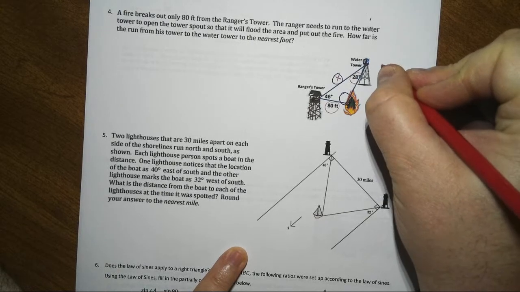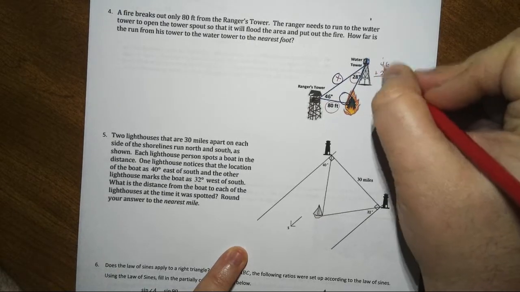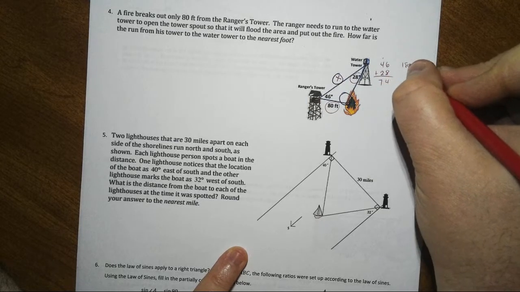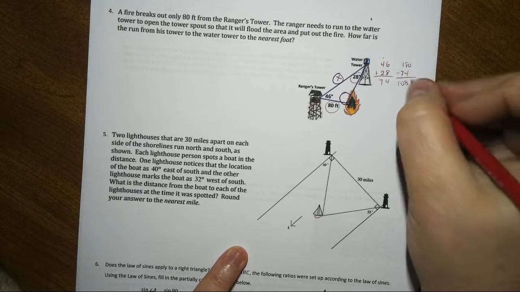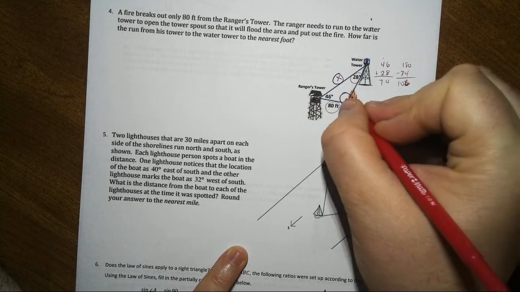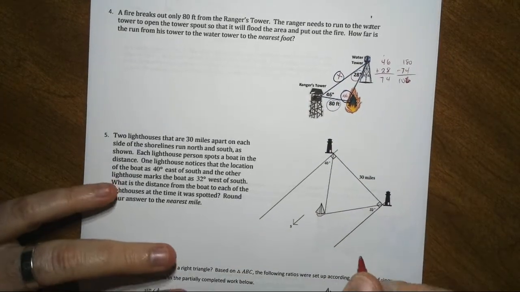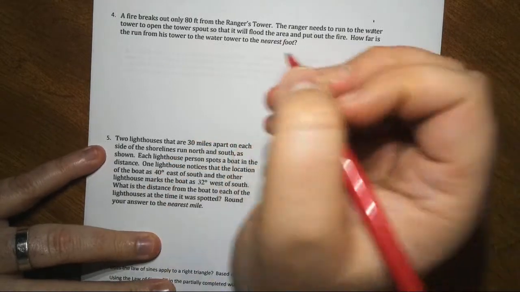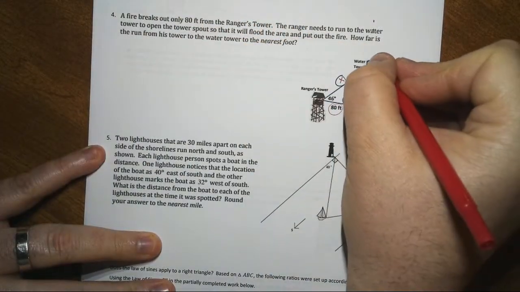And so what we'd have to do is take 46 and 28 and add them, okay, get 74, and then take 180 and subtract that away, which will give us 106, a little bit better there, right? And so now that we have two sides and two angles across, now we can use the law of sines. So we don't have any letters, so feel free to make them up.